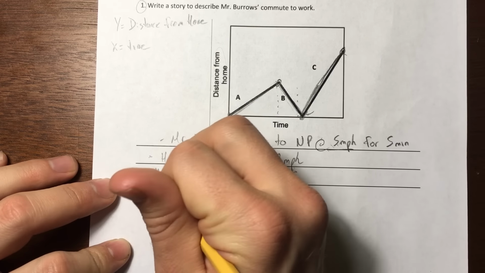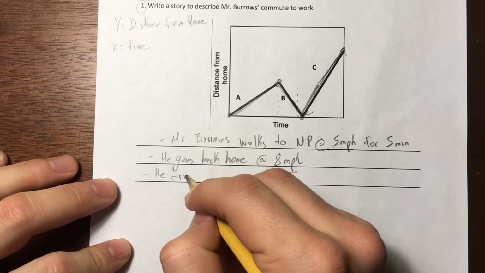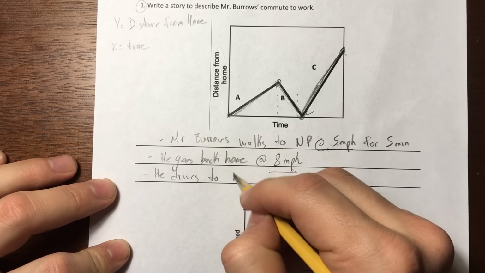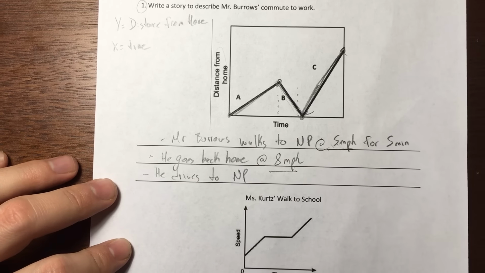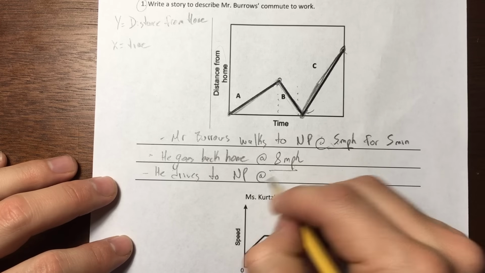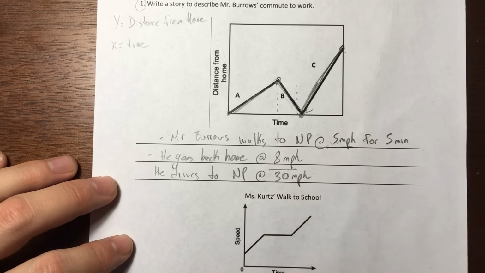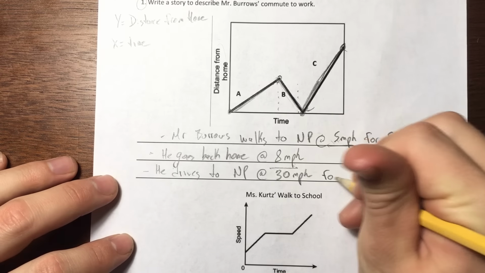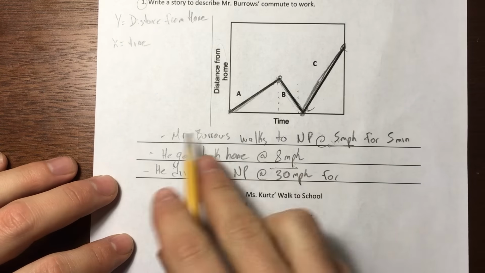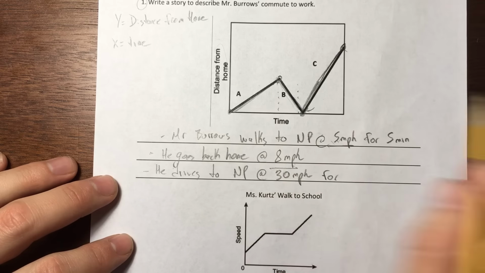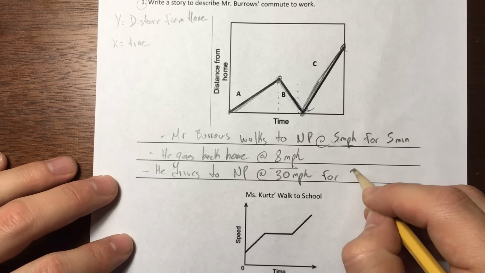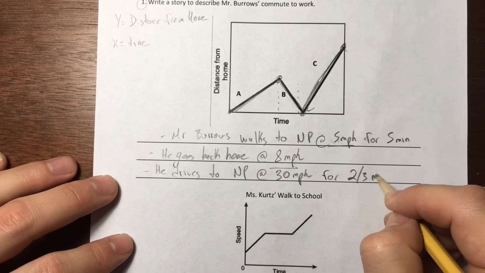So maybe he drives to NP, and this time maybe I'm driving at 30 miles per hour, so this would be a shorter amount of time, maybe 2 or 3 minutes.